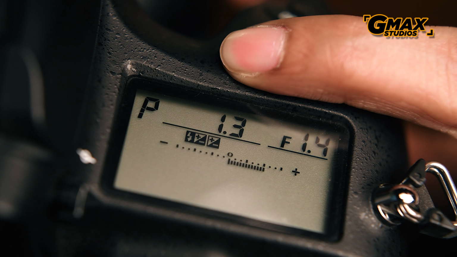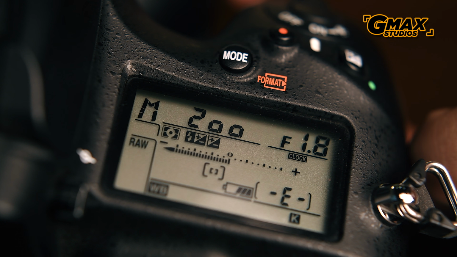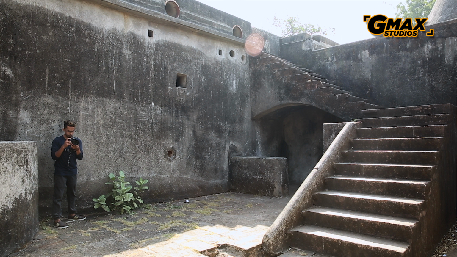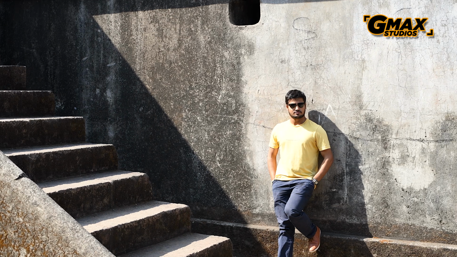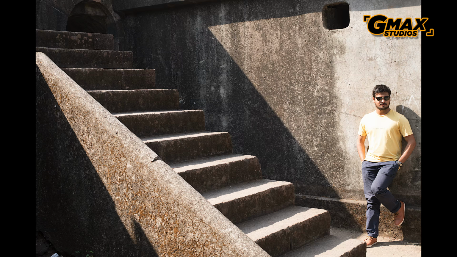So like a panorama, you have to set everything to manual: the exposure, the focus, the ISO, and the white balance. Once you have nailed this, you have to place your subject in a pose or a position which he or she is comfortable holding for a minute or two. Then first of all, you have to take a picture of the face.